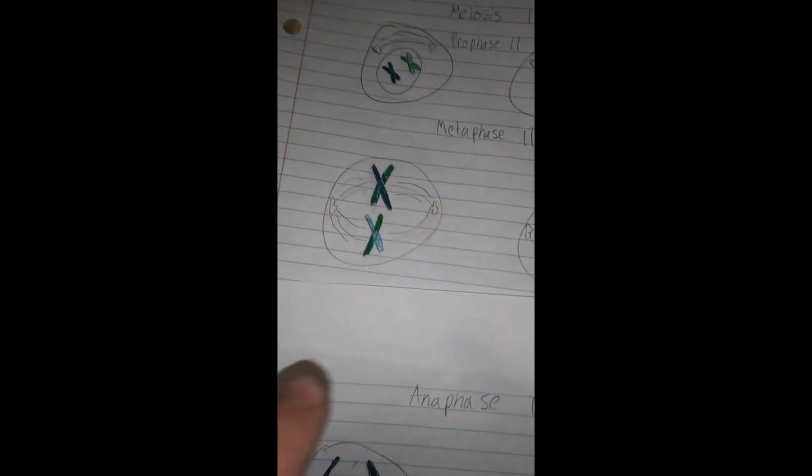Meiosis 2 is more similar to mitosis than meiosis 1 is, because meiosis 1 has the homologous pairs instead of the sister chromatids. In meiosis 1, you're separating the homologous pairs, not the sister chromatids. In meiosis 2, you're separating the sister chromatids. And that's what's happening in anaphase. The sister chromatids are being separated just like in mitosis.